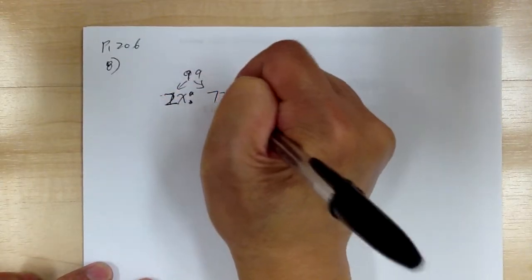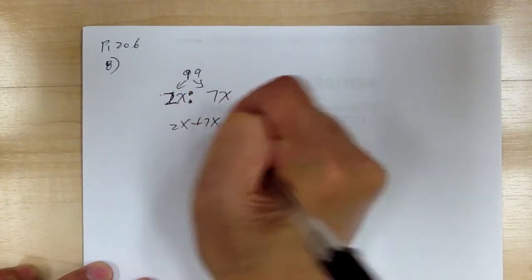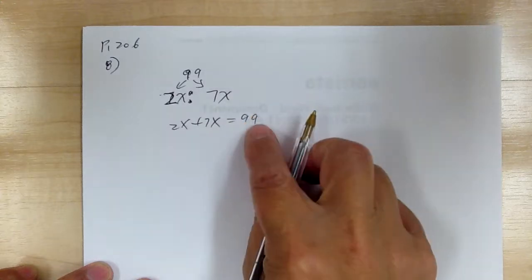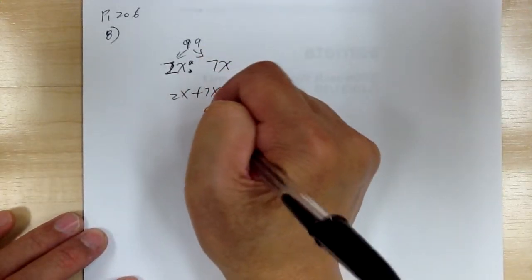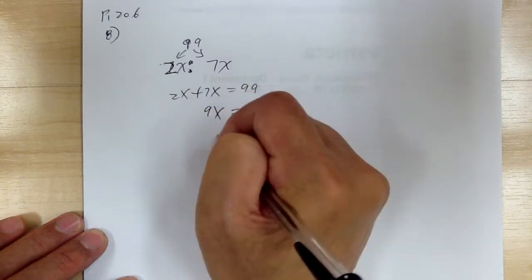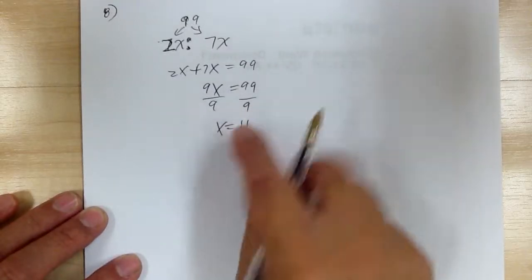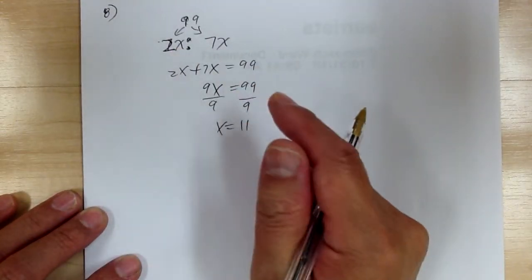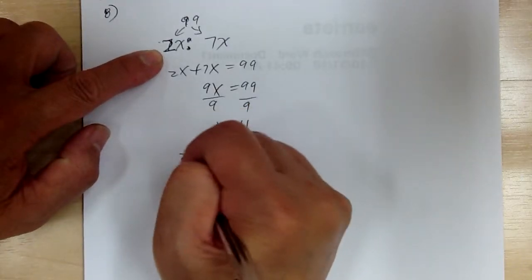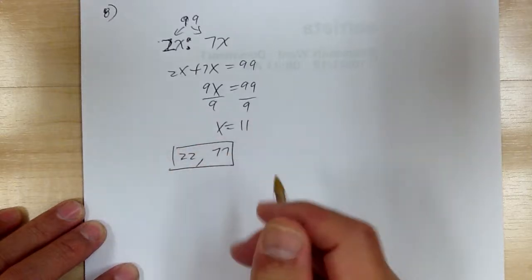So can you put in the multiplier? And so the total will be 2x plus 7x equal to 99, right? So in this case, 9x equal to 99, divide by 9, divide by 9. So x equal to 11. So 11 is your multiplier. Again, this is what you need to multiply to get back to the original number. So 2x would be just 22, and 7x would be 77. So those are your 2 numbers.